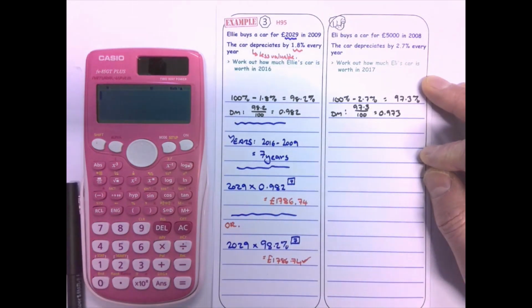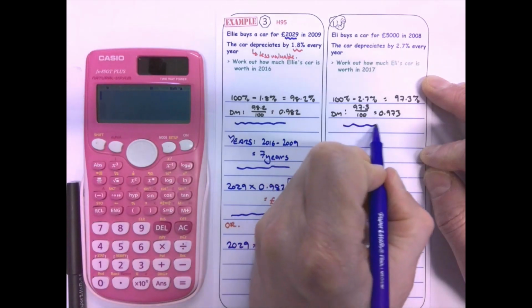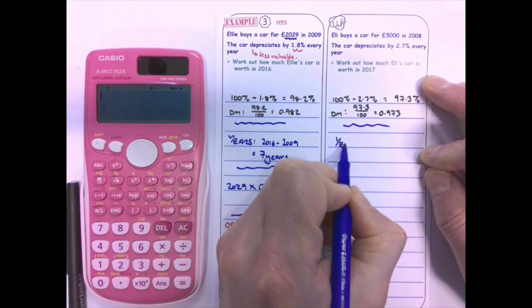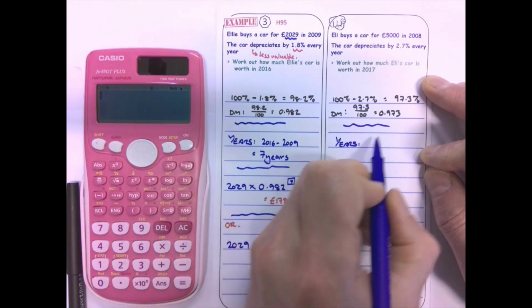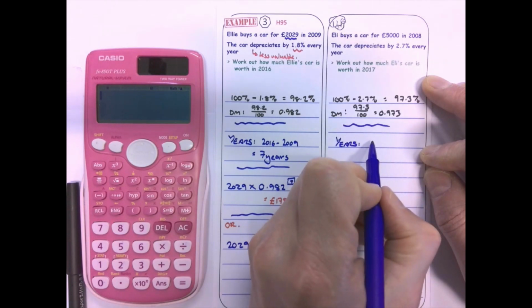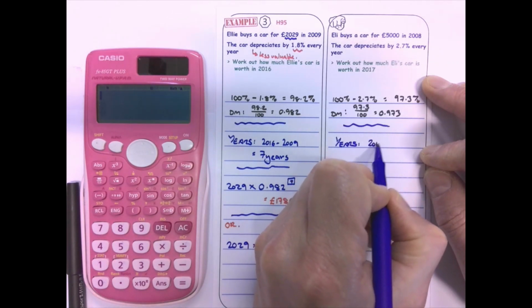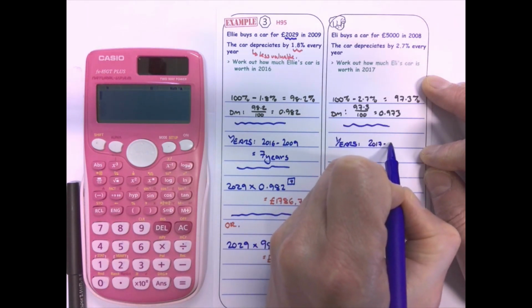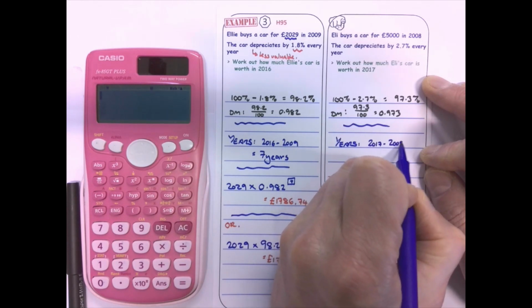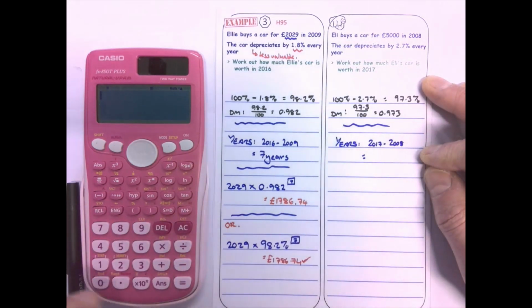Okay, so how many years are we talking about? So 2017 take away 2008, so 2017 to 2008 is 9 years.